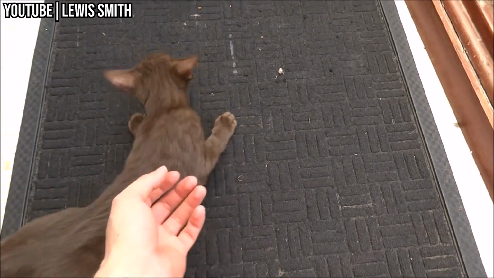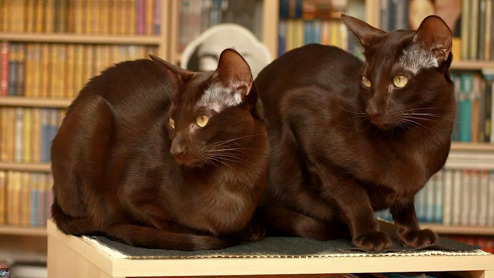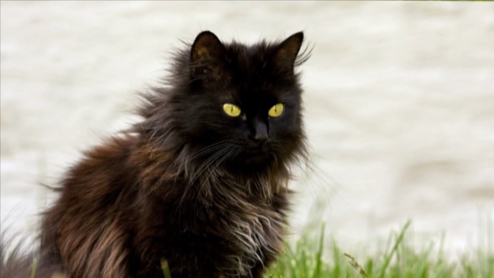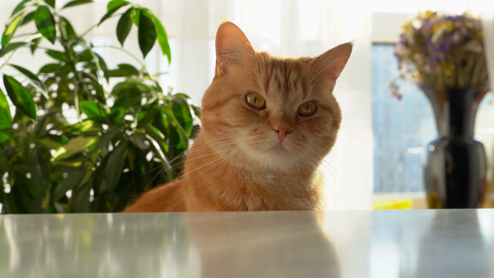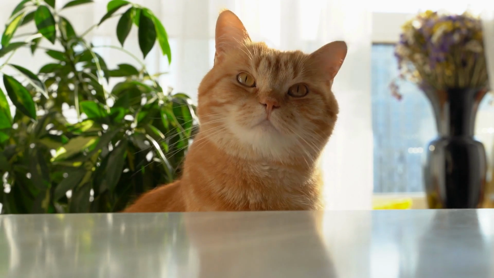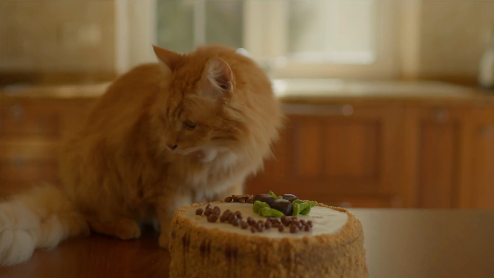Brown, a rich chocolate brown color seen in breeds such as the Havana Brown and the Tiffany Chantilly. Red, although called red, this color is actually orange. Many breeds bear this color. White, solid white to the roots.